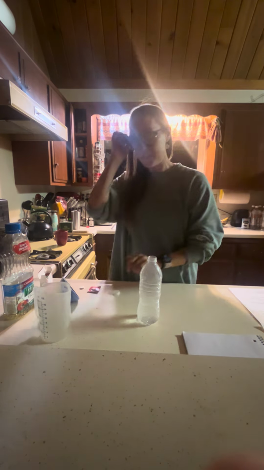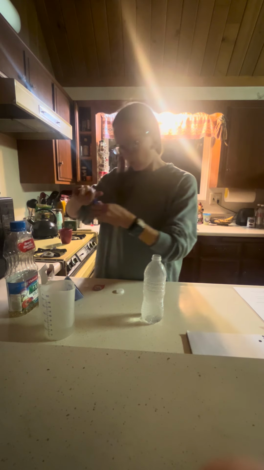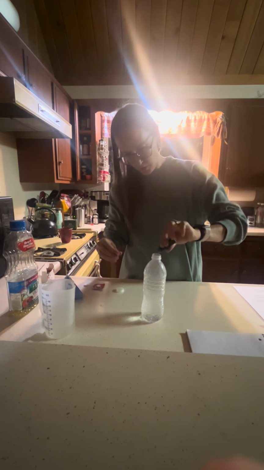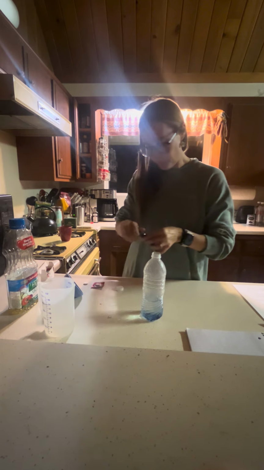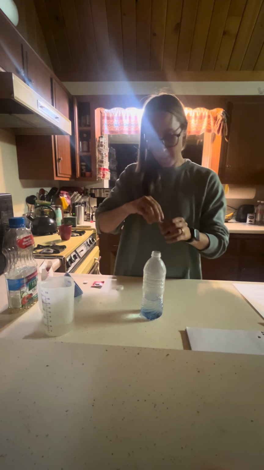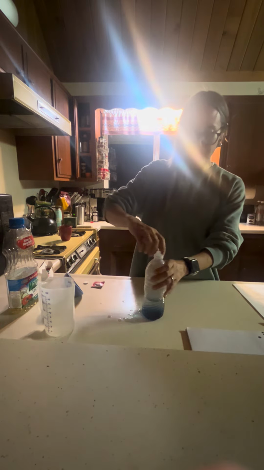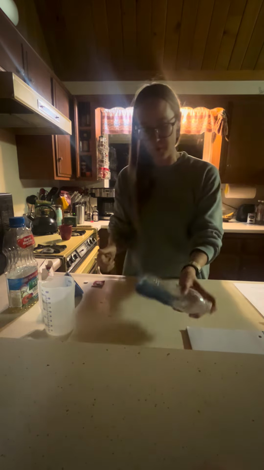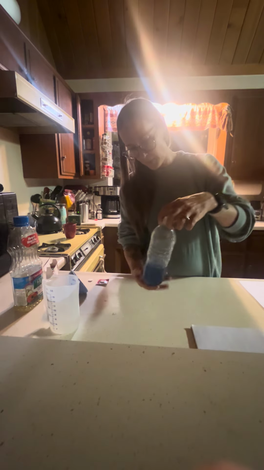The next step is to add a few drops of food coloring. So, some blue. Maybe add some green. The next step, we're going to mix water so students can observe color.